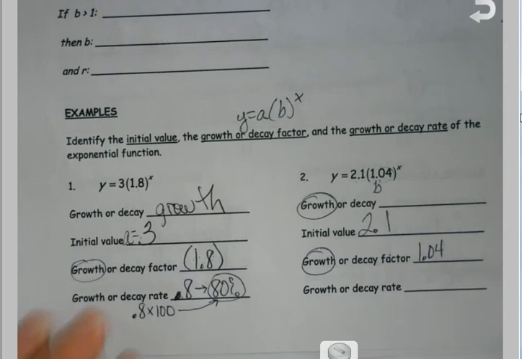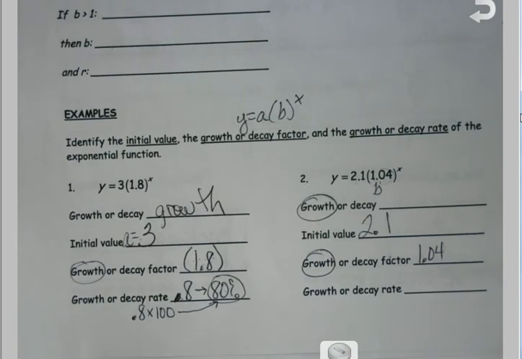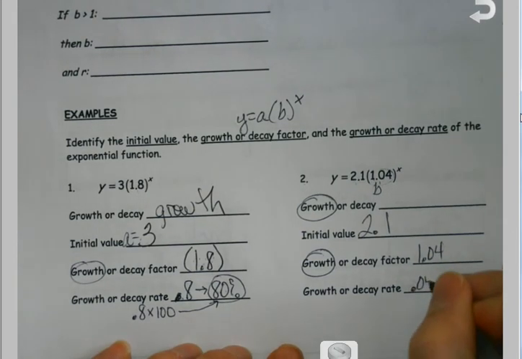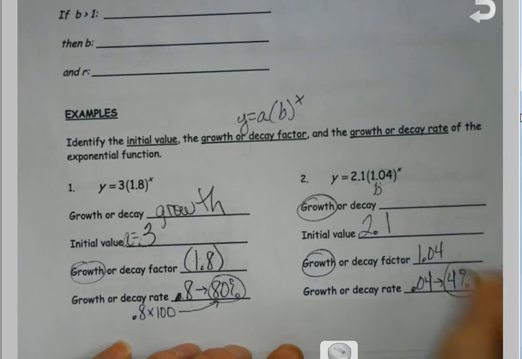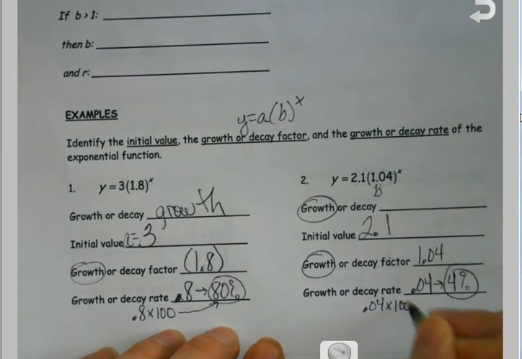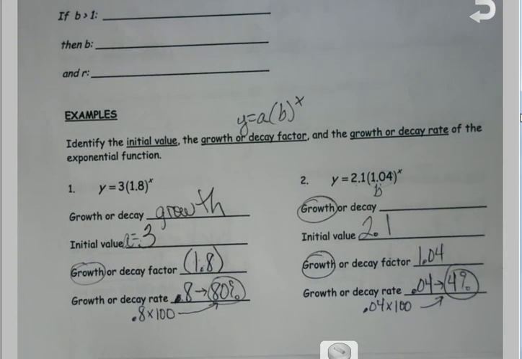In this case, is my growth factor. And then my rate is just the decimal part turned back into the percent. And again, I can do that by taking the decimal and timesing it by 100.